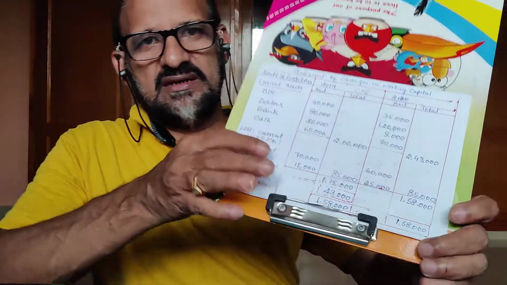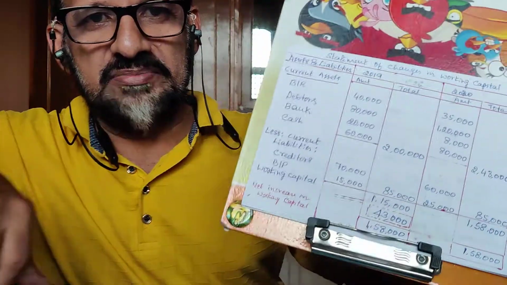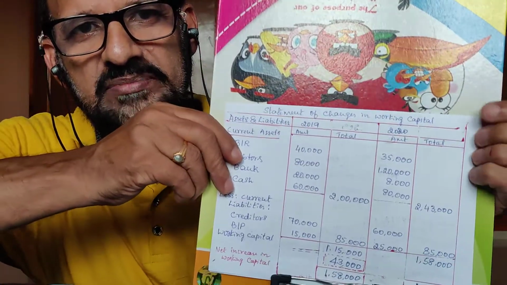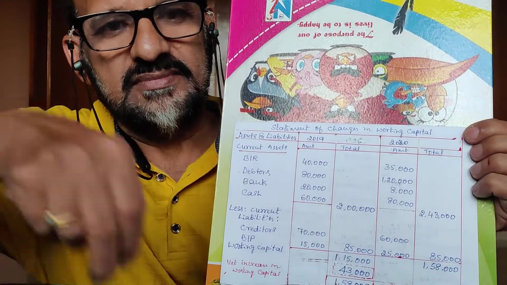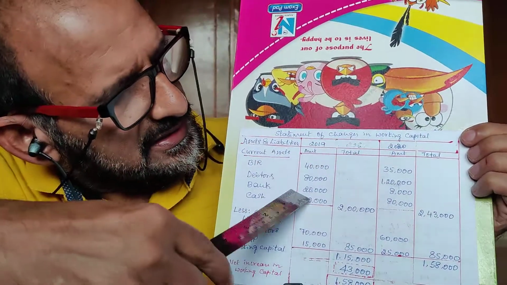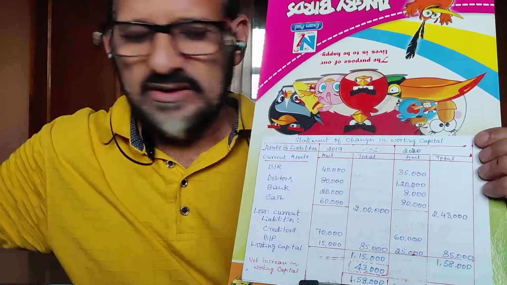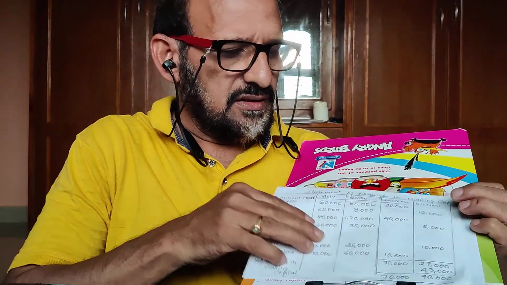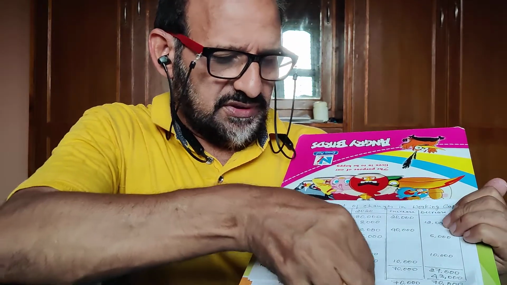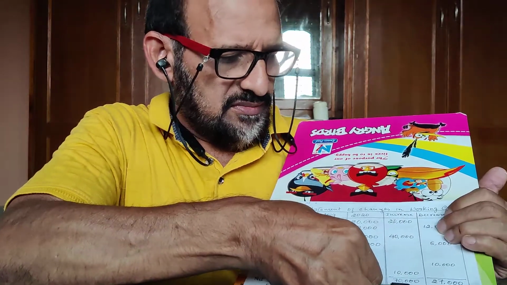So for this purpose we can prepare a statement called the statement of changes in working capital. For convenience, it contains 4 plus 1, 5 columns.